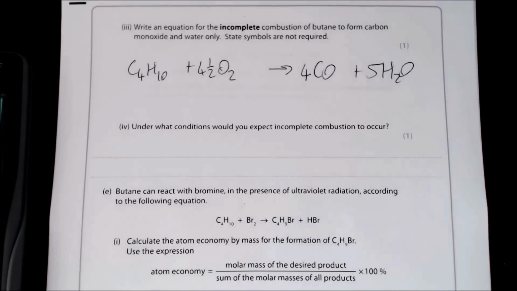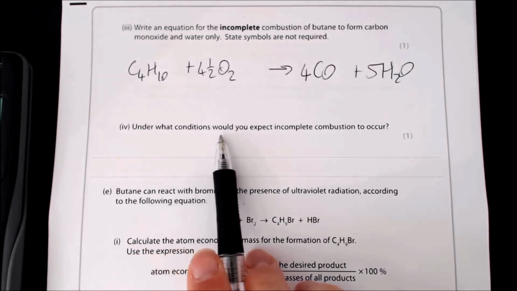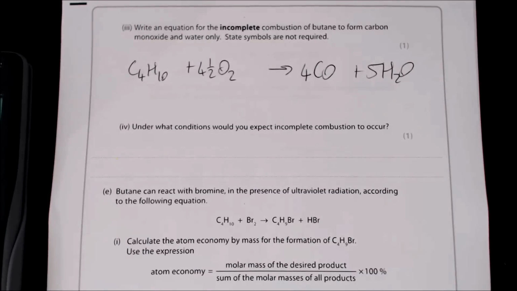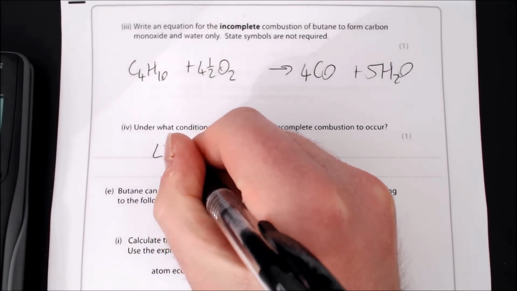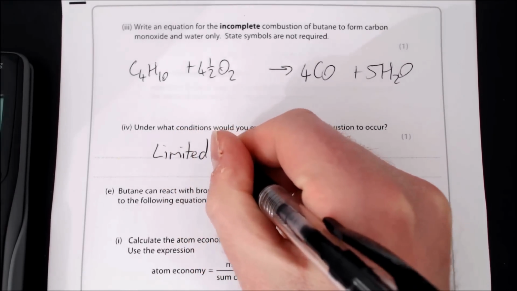Okay, so next one. Under what conditions would you expect incomplete combustion to occur? You'd expect it under limited oxygen, so a limited supply of oxygen.